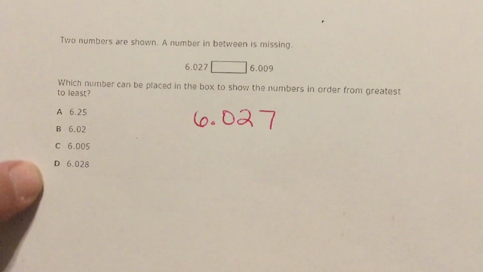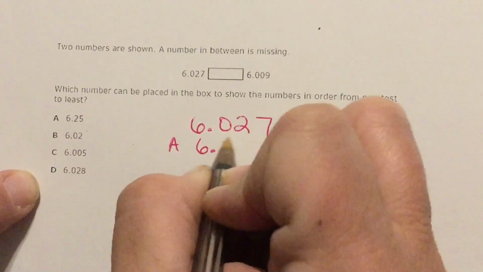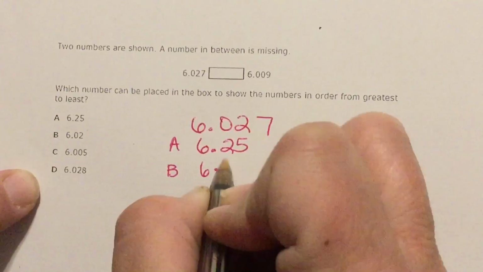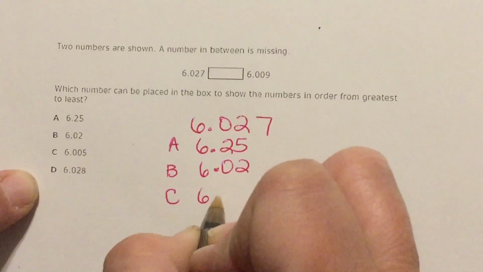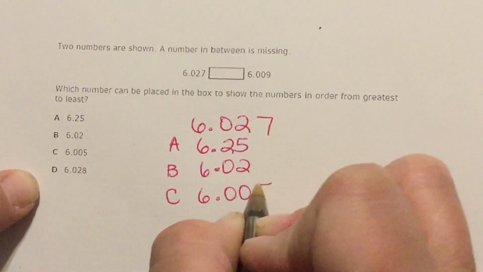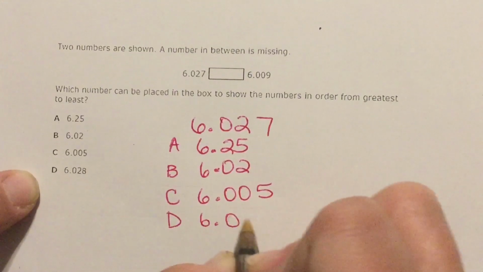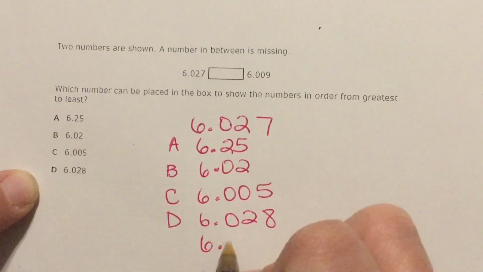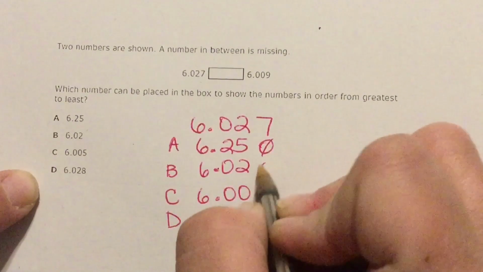So I'm going to take A, B, C, and D, and I'm going to fit them in here. 6.25. B is 6.02. C is 6.005. D is 6.028. And then our last number was 6.009. We'll fill in the holes.